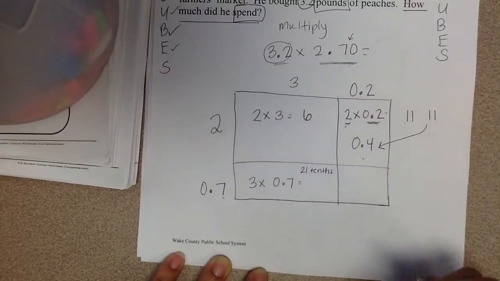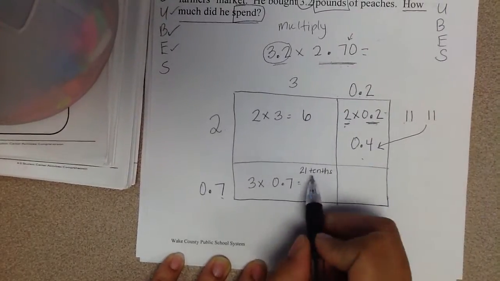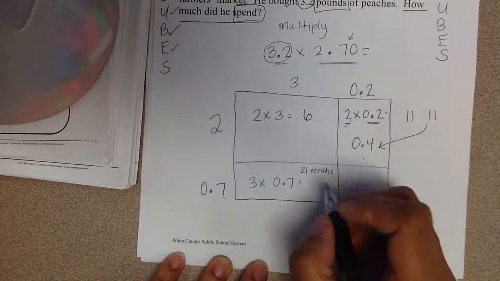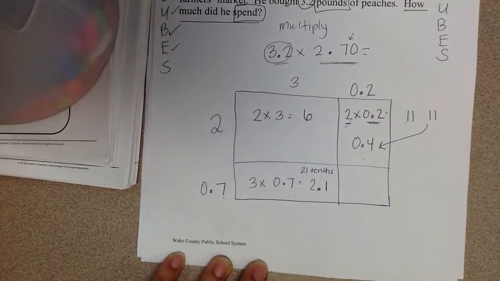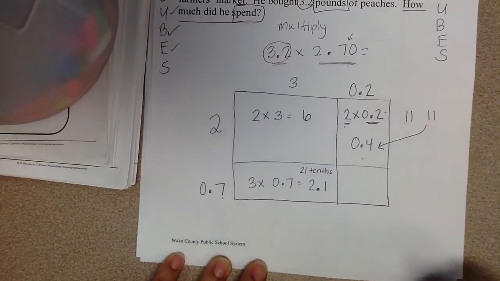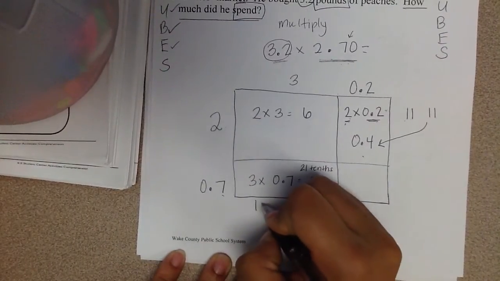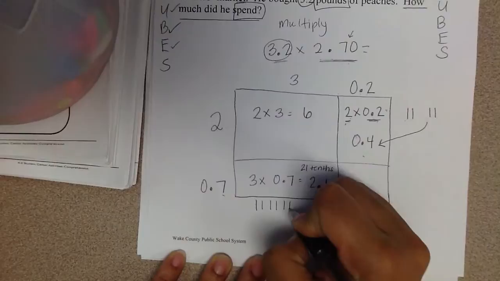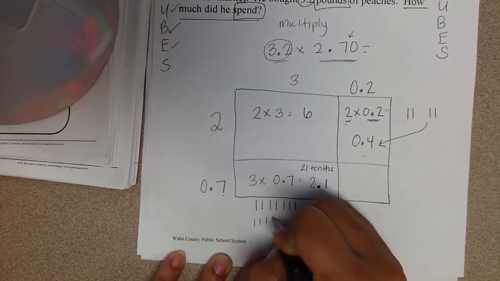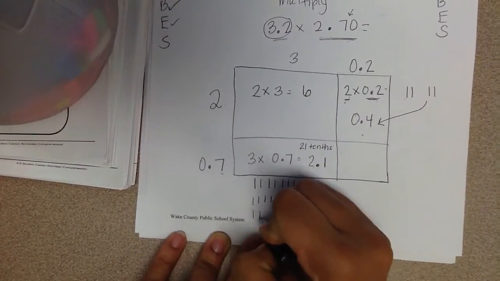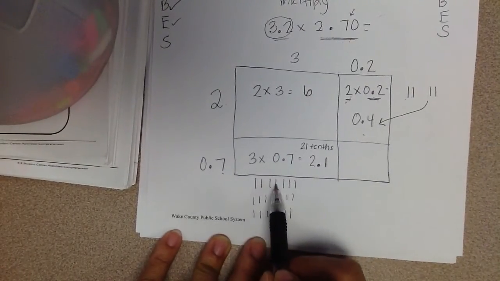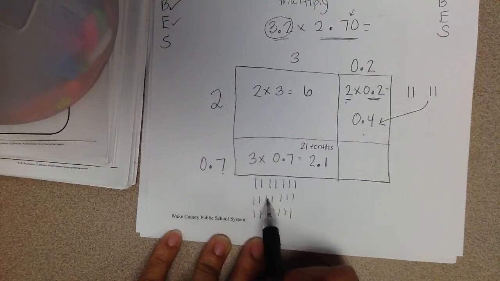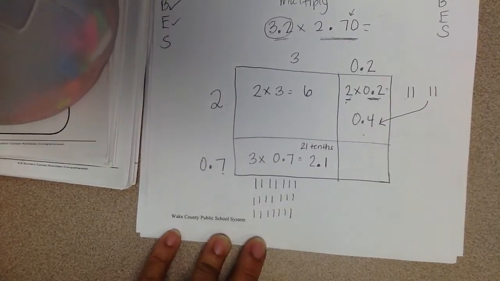21/10 is really equal to 2 wholes and 1/10. How do I know that? Because I know 10/10 equals 1 whole. If I had 7/10, 1, 2, 3, 4, 5, 6, 7, and I drew that 3 times, then I count all of those: 1, 2, 3, 4, 5, 6, 7, 8, 9, 10, 11, 12, 13, 14, 15, 16, 17, 18, 19, 20, 21/10.